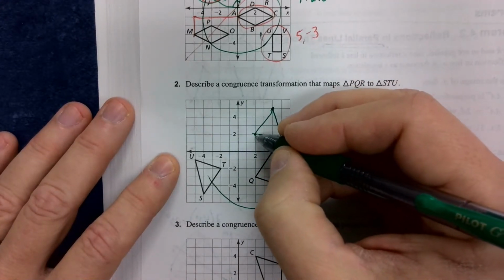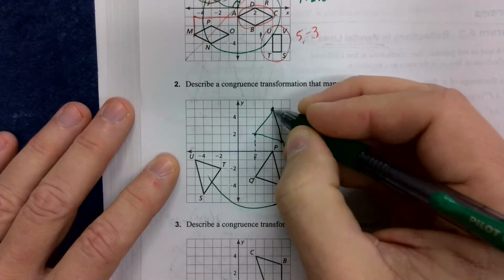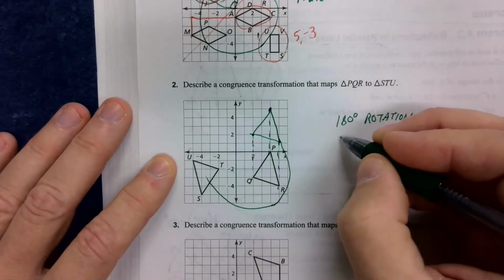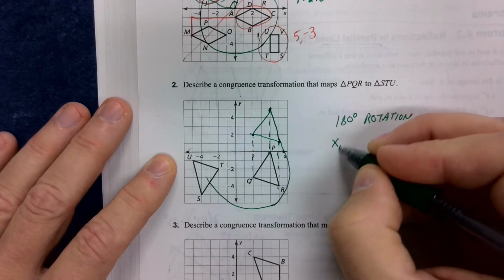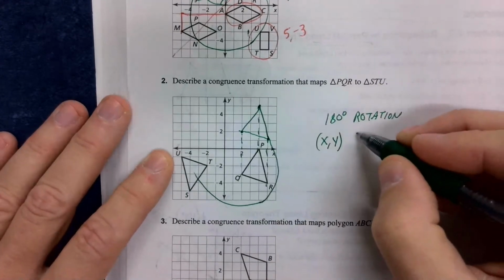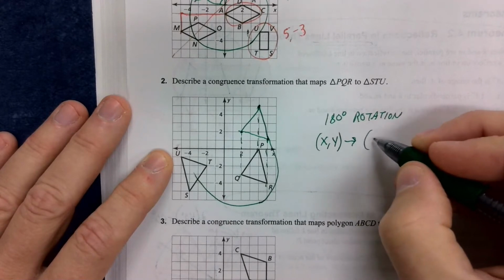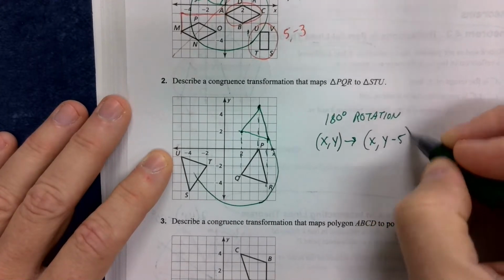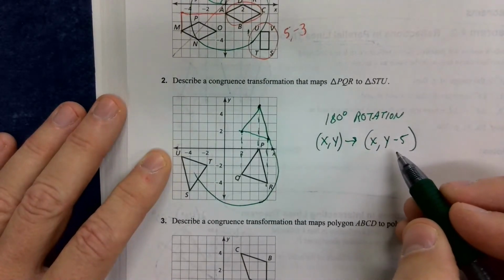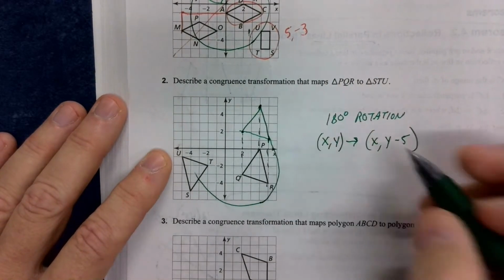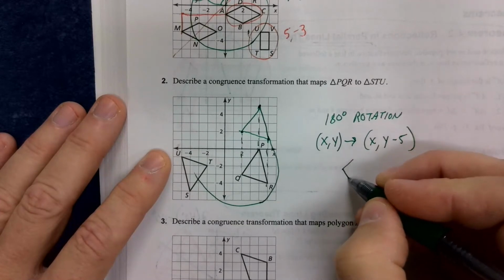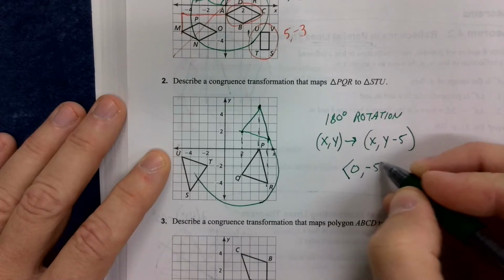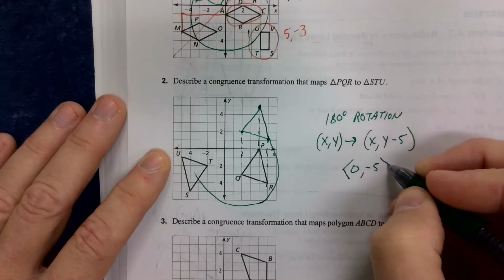And then if I translated it, the x's stay the same, right? But y minus 5, just like that, straight down. If you wanted the vector notation, it would be a 0 change for the x and a negative 5 change for the y.